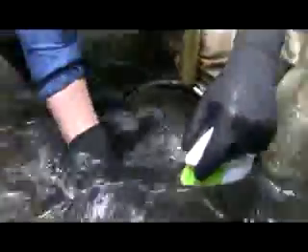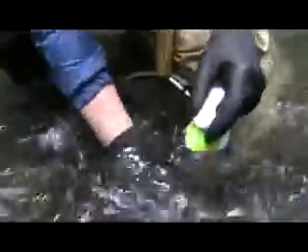Make sure that you're brushing them off in the flow of water so that they go right into the net. When you're done cleaning a piece of substrate, you just set it off to the side.